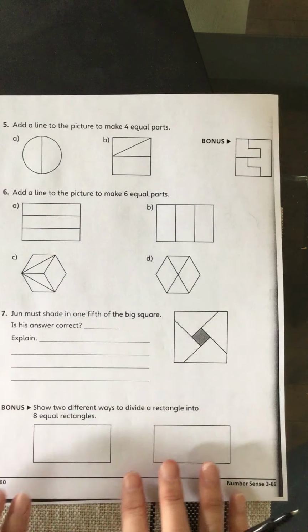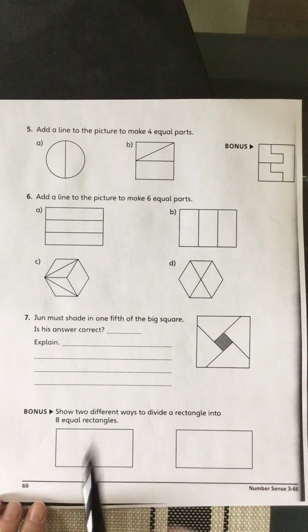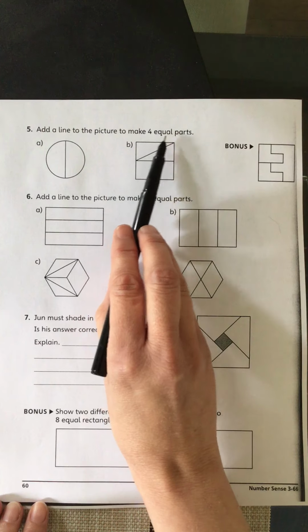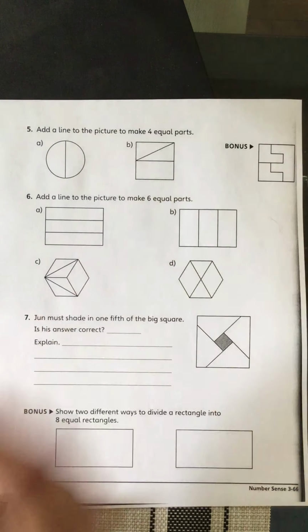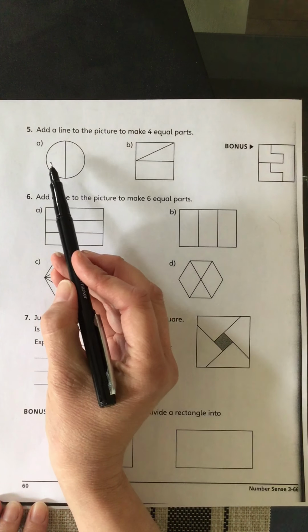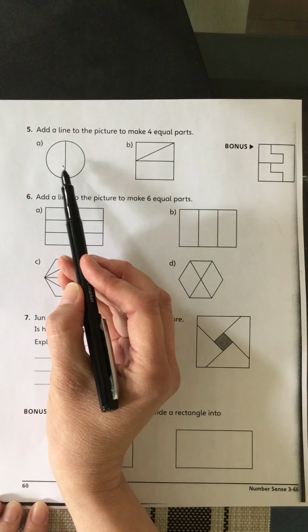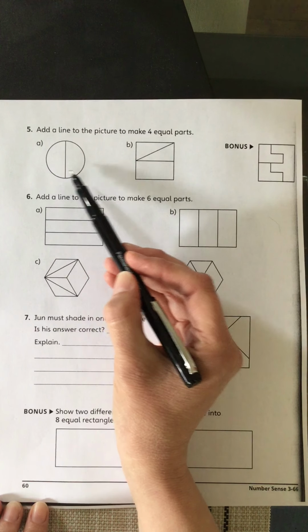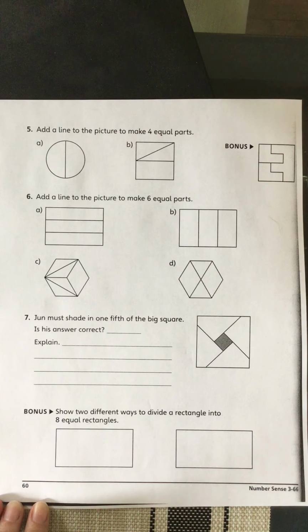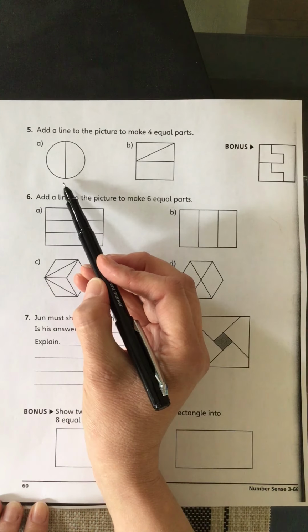Now taking a look at the next page, it says to add a line to the picture to make 4 equal parts. Well, this is interesting. Currently, there's only 2 equal parts. Where would you draw a line on this circle to make sure that you have 4 equal parts? You have to decide. Be very careful because you want to make sure that every part you create is the exact same size. So you want to create 4 equal parts.